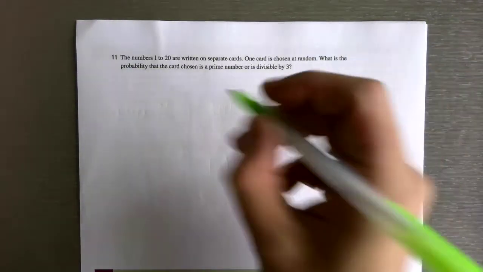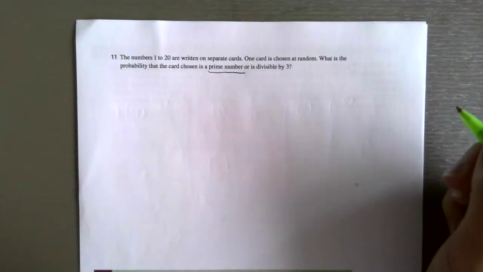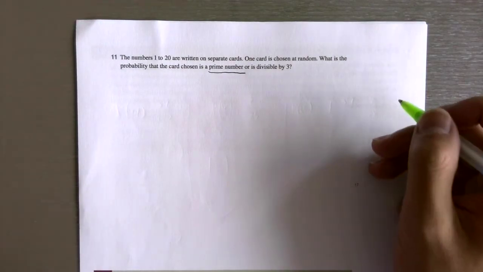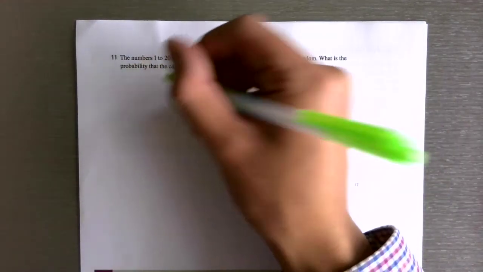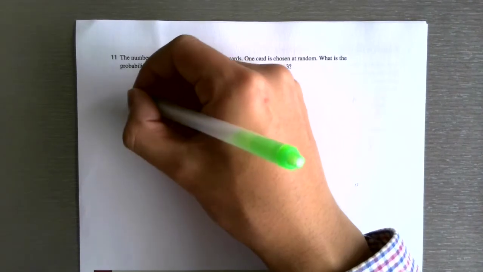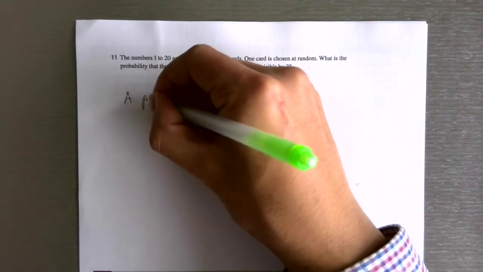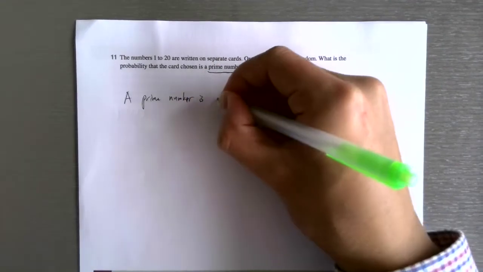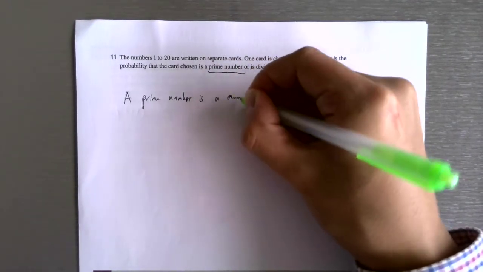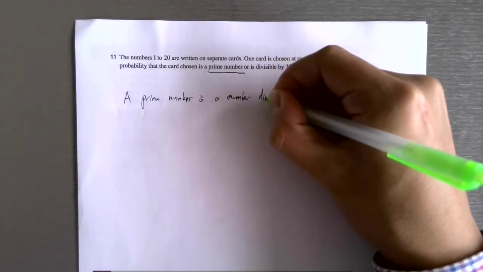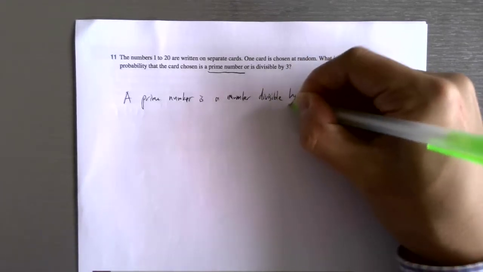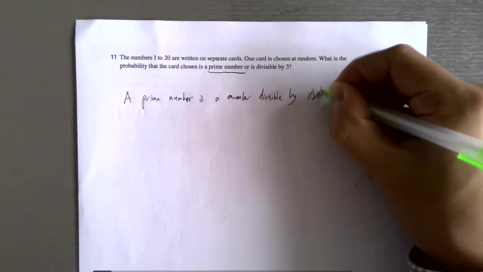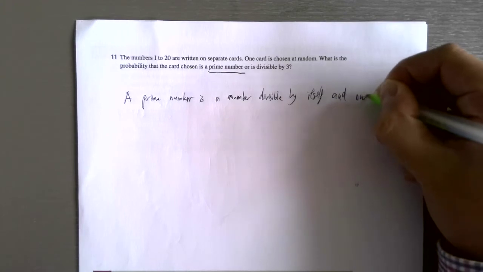Now, when we're answering this question, the important note is our prime number. For those people who don't know what a prime number is, a prime number is a number divisible by itself and 1.